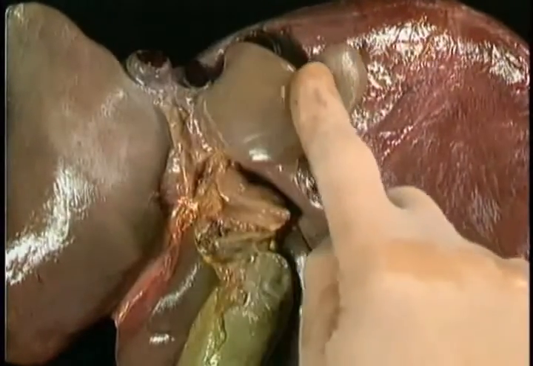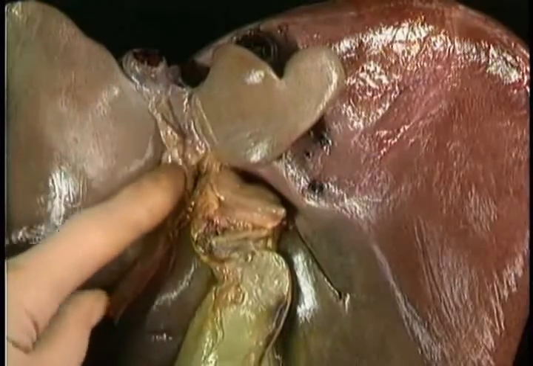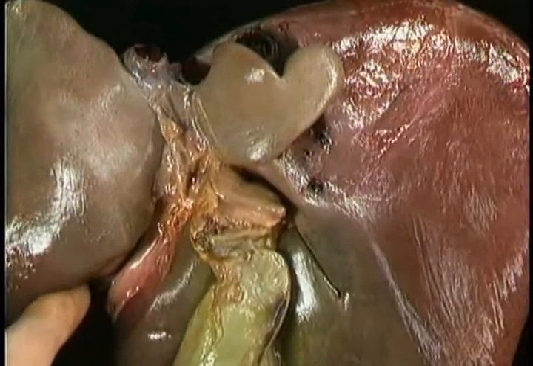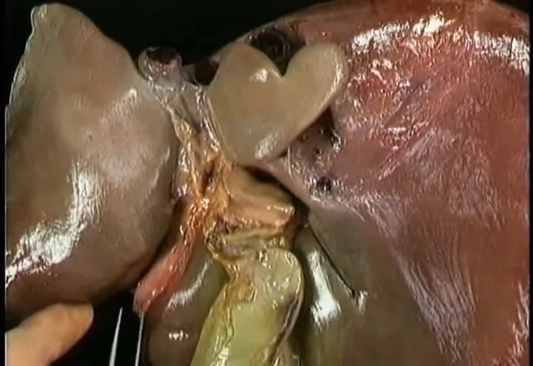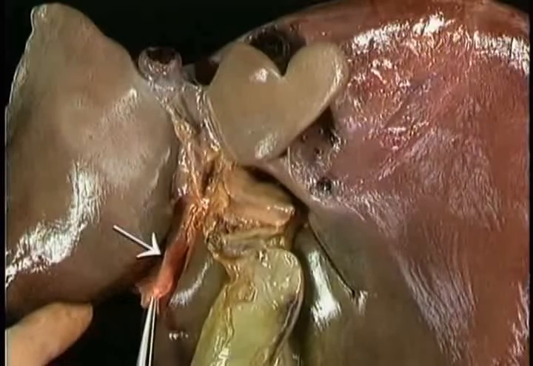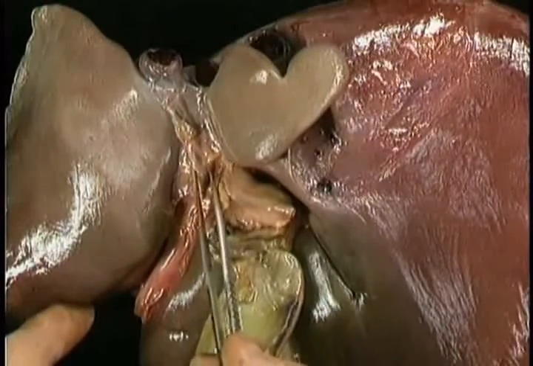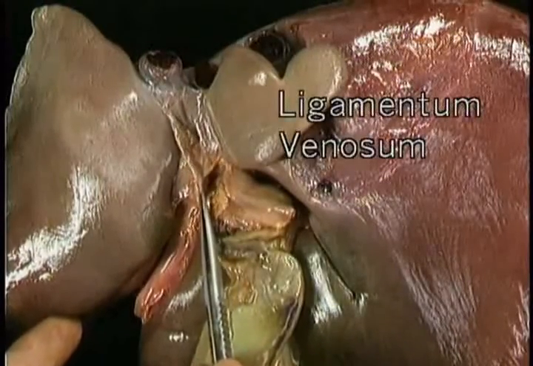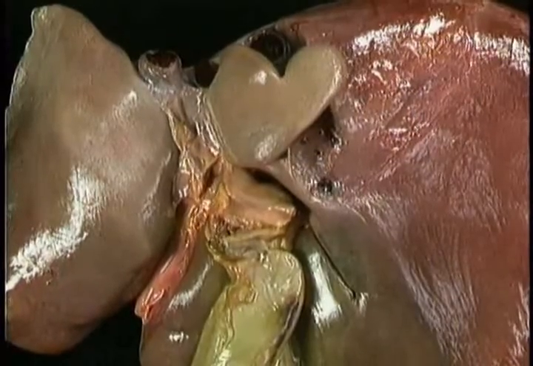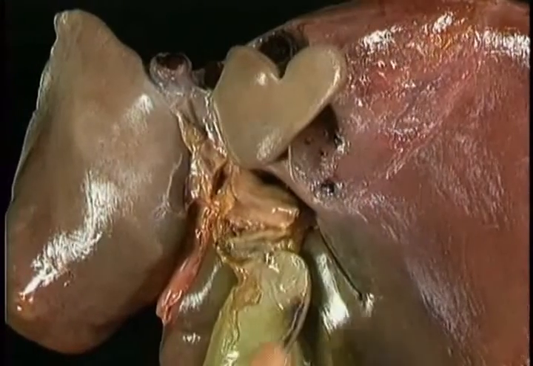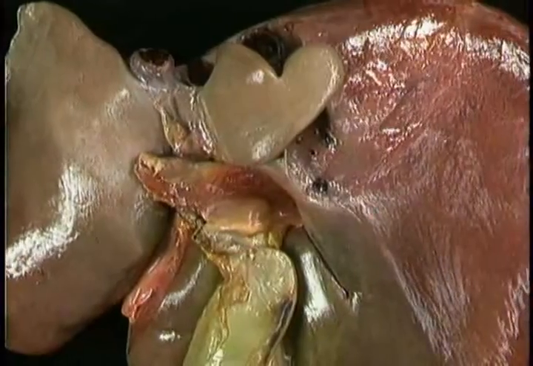The posterior surface of the liver is indented from top to bottom by this deep vertical groove, which ends down here at the hepatic notch. The lower part of the groove is formed by the ligamentum teres, which we've seen from in front. The upper part of the groove is formed by a continuation of the same cord-like structure, the ligamentum venosum. These 2 cords are remnants of the umbilical vein and ductus venosus. The porta hepatis lies just to the right of the middle part of the vertical groove.